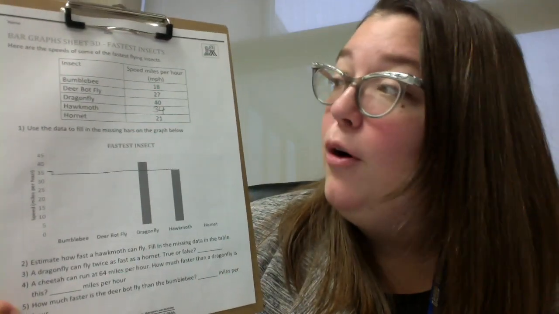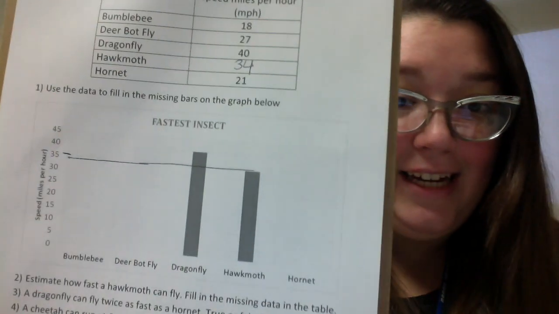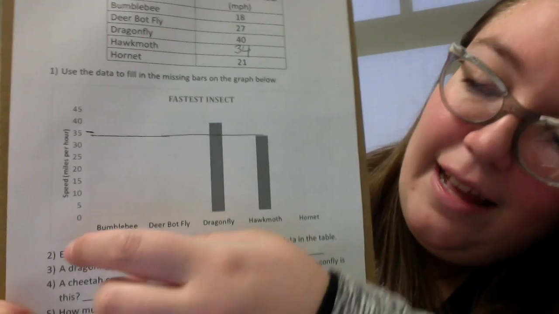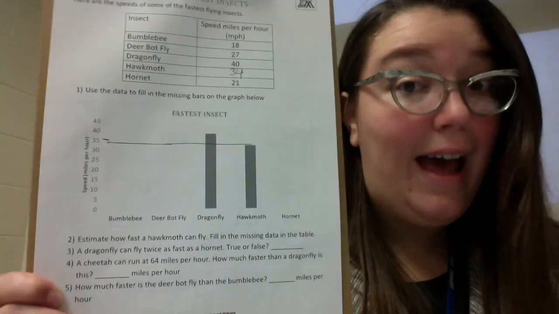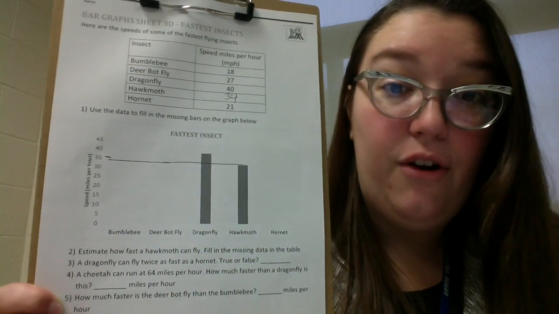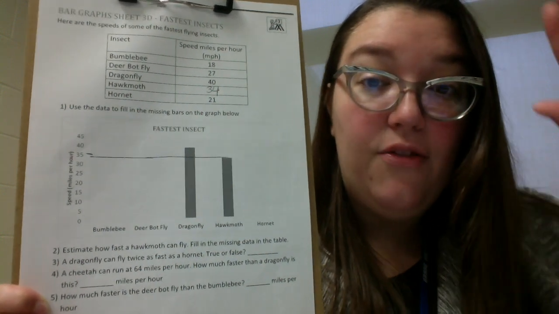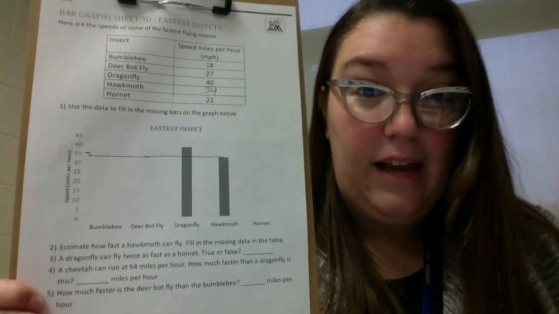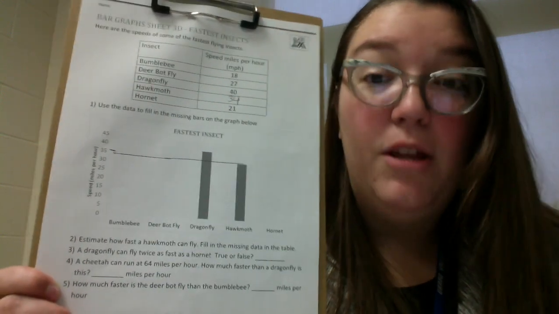So by looking at Bumblebee, I'll try my best in finding 18. Again, remember, it's counting by 5s, so I'm going to have to estimate and give it my best guess and put 18 where I think it should go. The same with the deer botfly with 27. That's not a 20, a 25, or a 30. So in between 25 and 30, I'll have to make my best guess where that would go. And the same with hornet, 21. It'll have to just be really close above the 20. So I'll fill that out right now and we'll answer the questions.